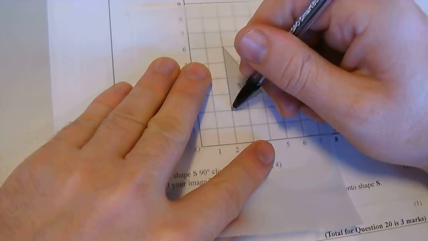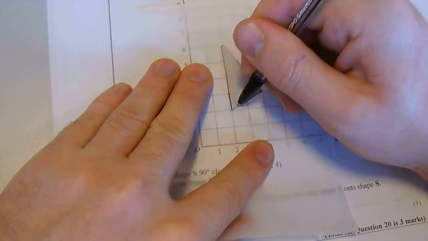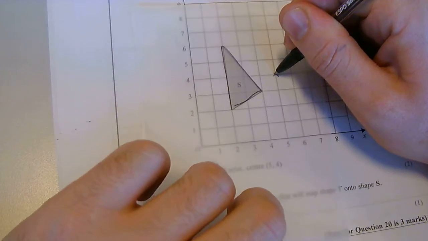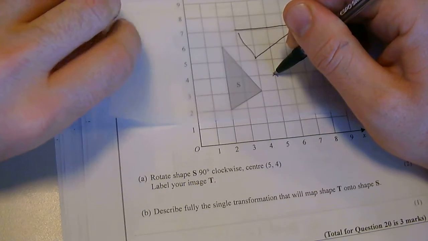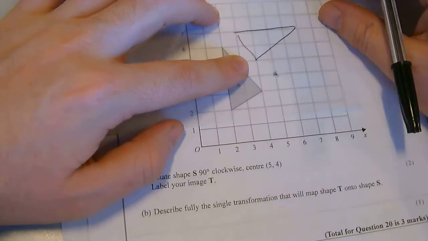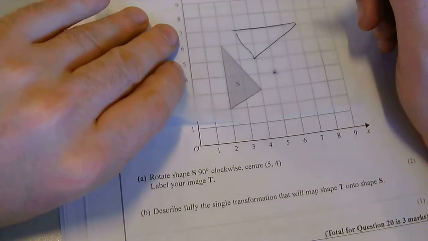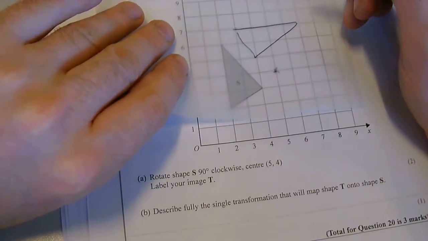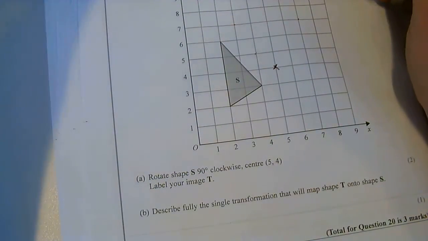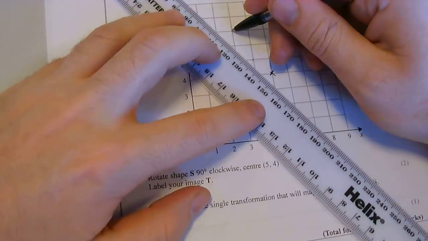Okay, so draw my shape. Ninety degrees clockwise. It's a quarter turn like that. Okay, you can see the shape has gone 90 degrees that way. So I'm going to mark that off there. See, I'm just picking out my corners. There we go.